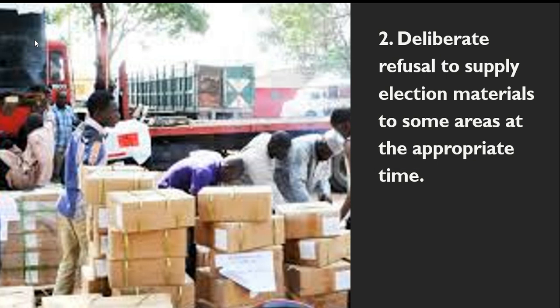The second way is deliberate refusal to supply election materials to some areas at the appropriate time. Yes, or you can call it artificial scarcity of electoral materials. Electoral malpractice also involves deliberate denial of the electorates of voting materials such as ballot boxes, papers, etc. This is done to frustrate the people that will vote.